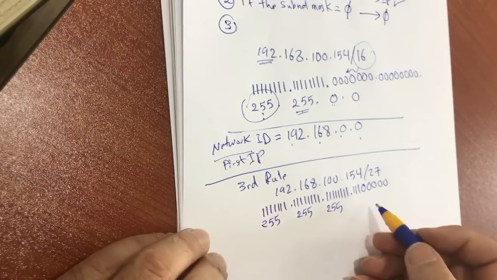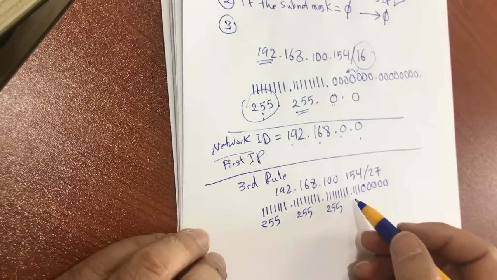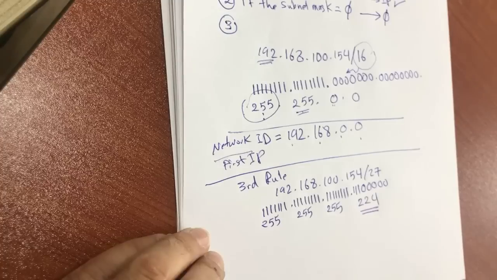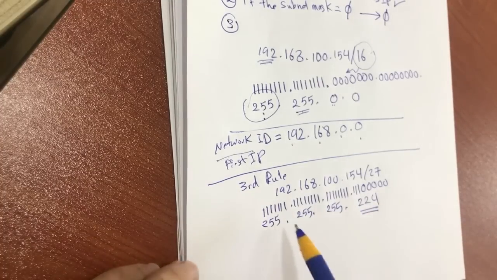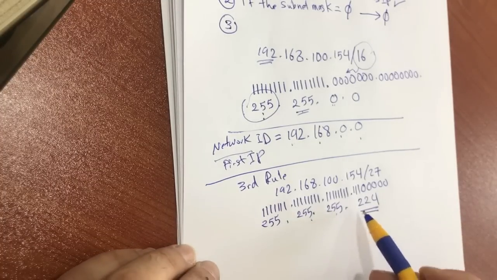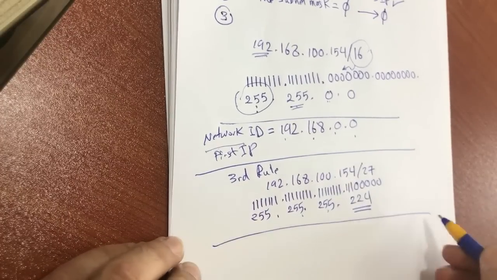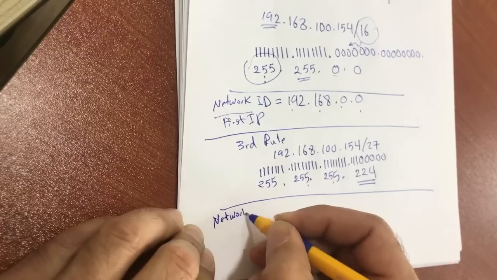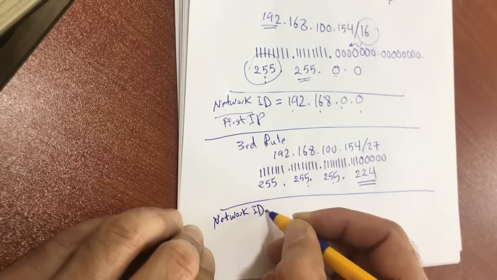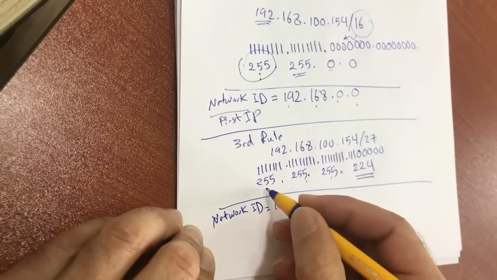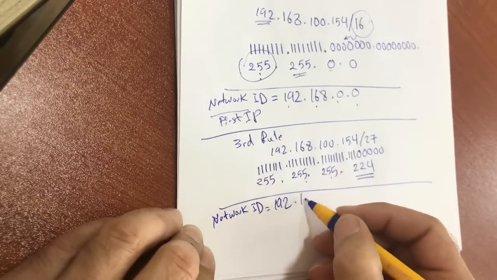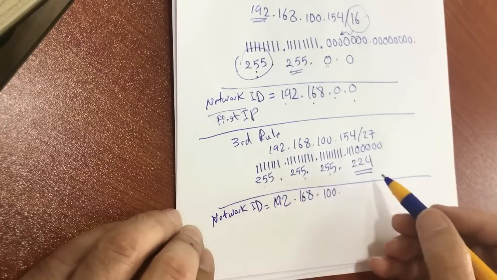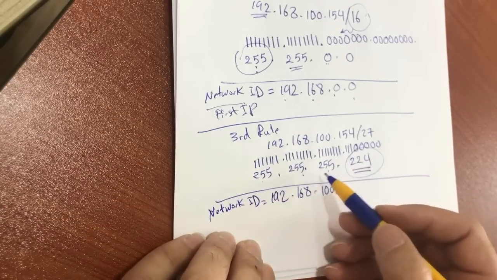So this will be 255.255.255. This will equal 128 plus 64 plus 32, which equals 224. So the subnet mask for this network will be 255.255.255.224. Now if you want to find the network ID, it is easy: 192 because we have 255, 168 because we have 255, 154 because we have 255, but here we have 224. It is not 0 and not 255.